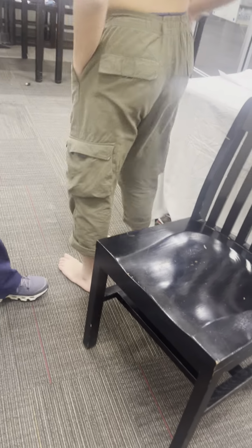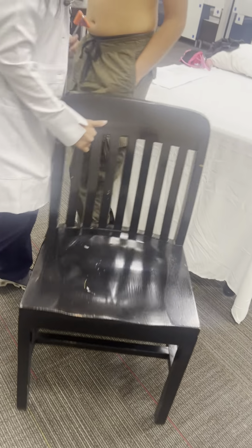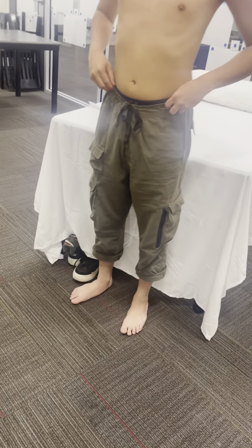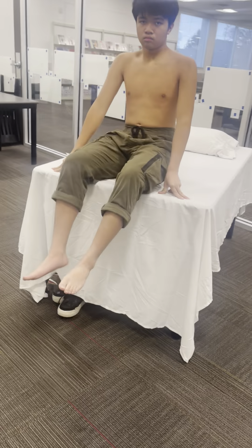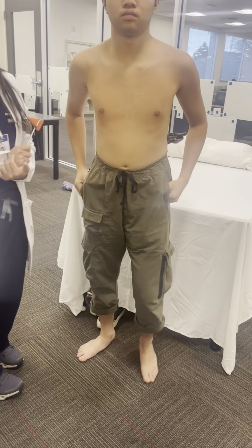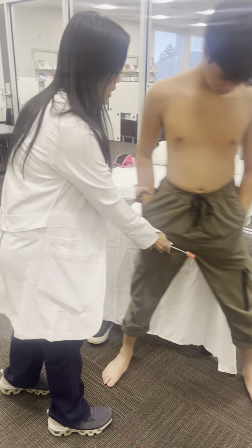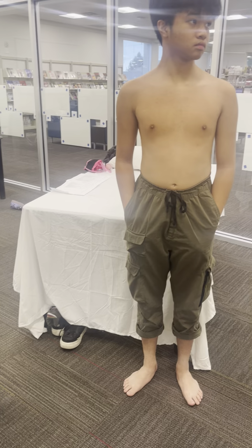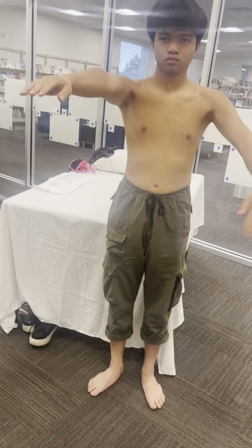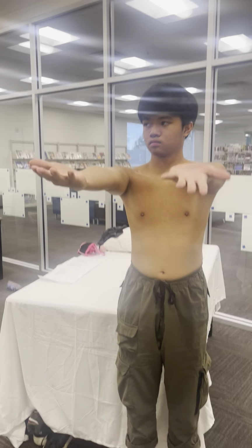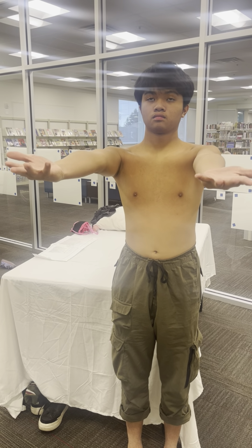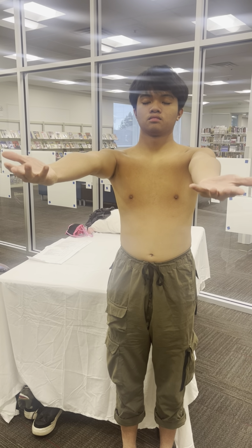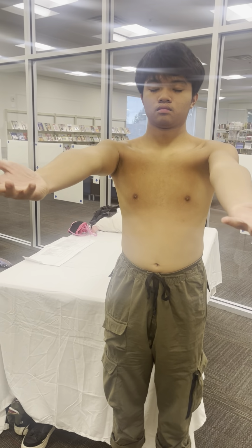Okay, so that's how. The last examination will be the Romberg exam. I will have the patient stand up, with his arms out and palms up. Palms up, please. And then I will have the patient close his eyes, and note that he can stay in this upright position with minimal swaying without losing his balance.